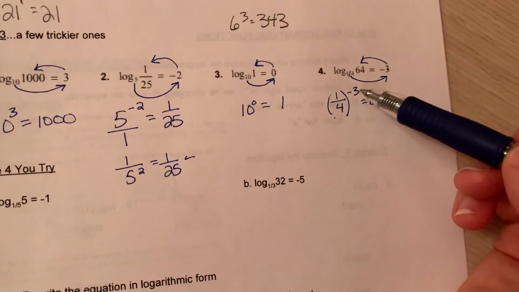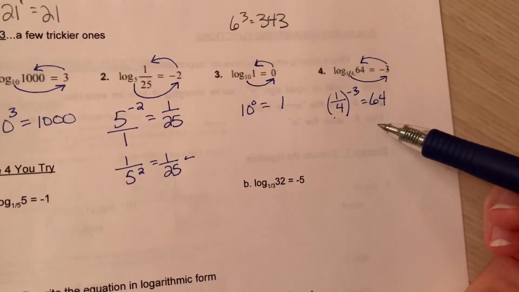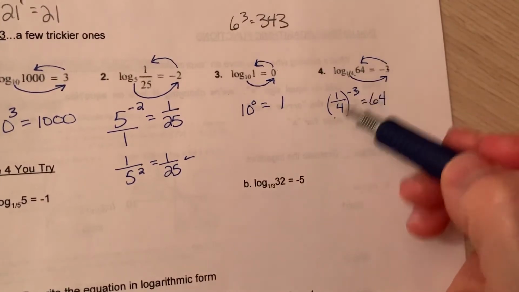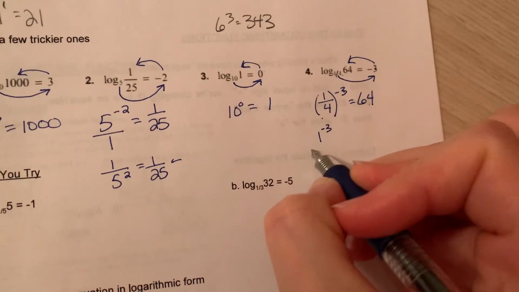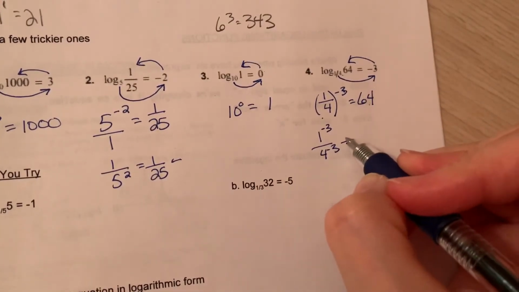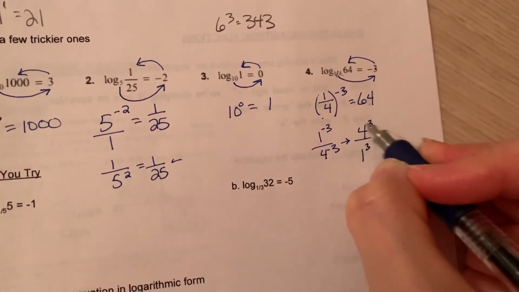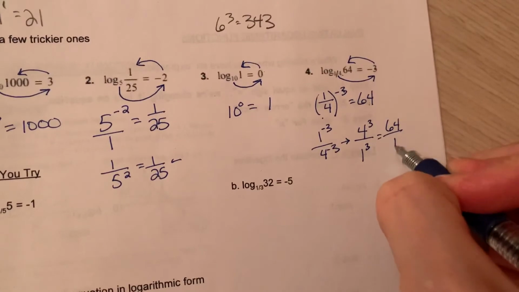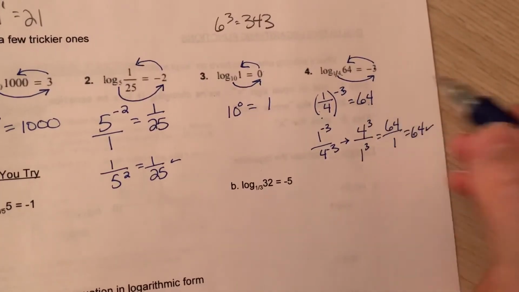This ends up to be your exponent, and what you're taking the log of ends up on the other side of the equal sign. So let's see if this makes sense. If I share that -3 with everything in the parentheses, they're both unhappy, so I move both of them. 4 to the third is 64 over 1. Well, that's just 64. So this makes sense.